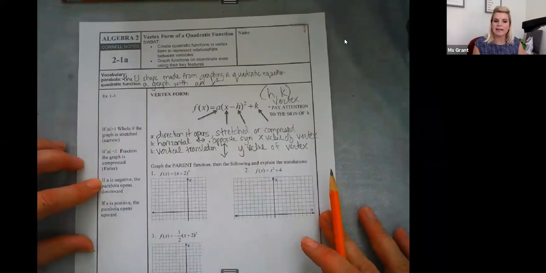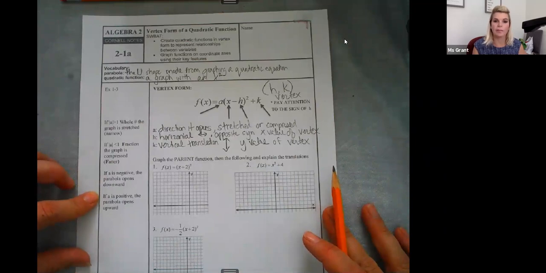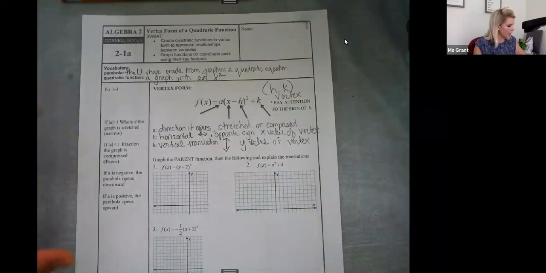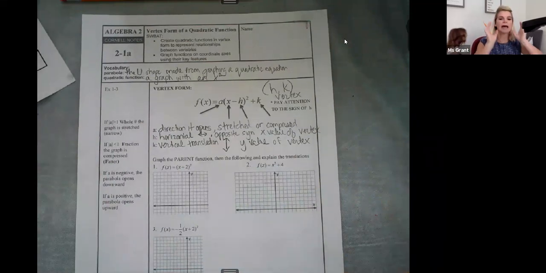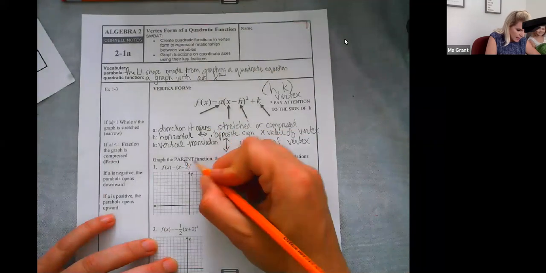All right. If a is negative, the parabola opens downward. If a is positive, the parabola opens upward, right? So here we go. The vertex is this h, and then k is here.